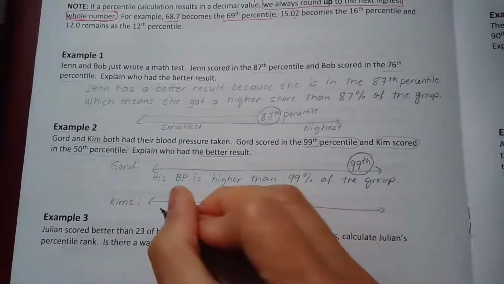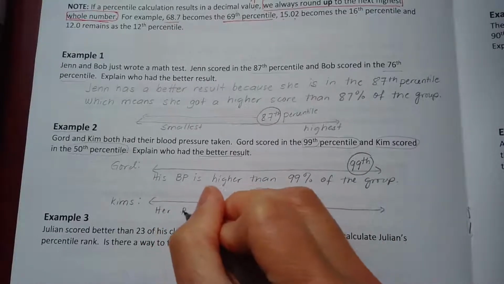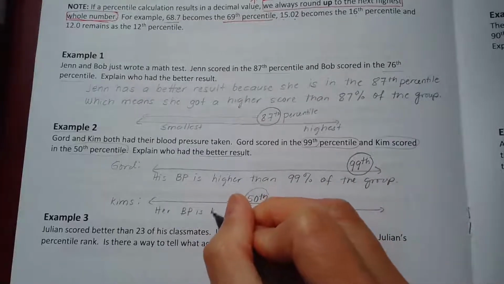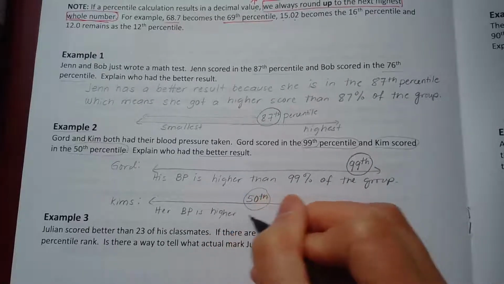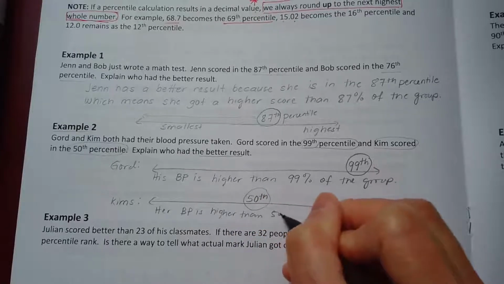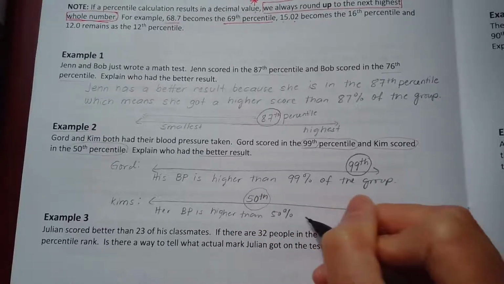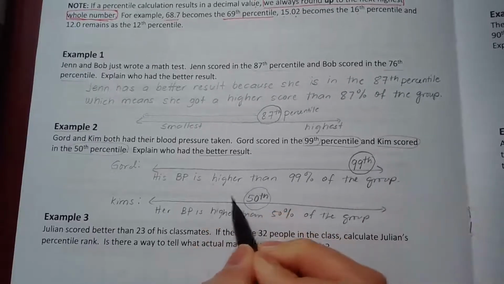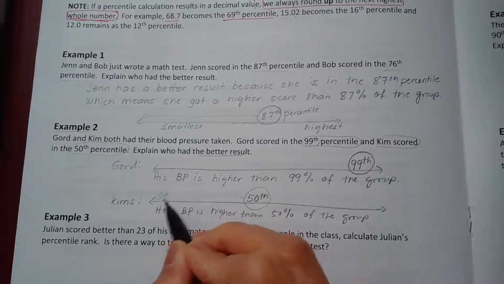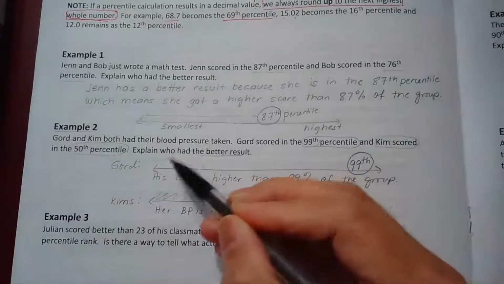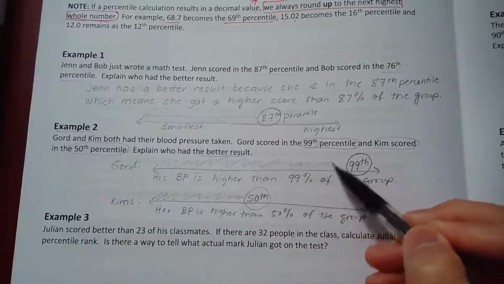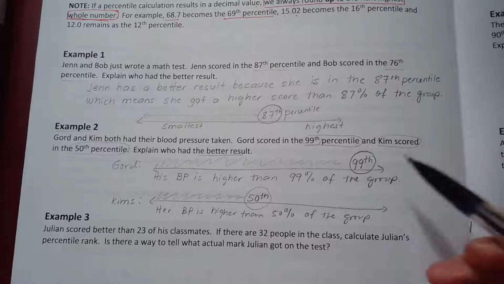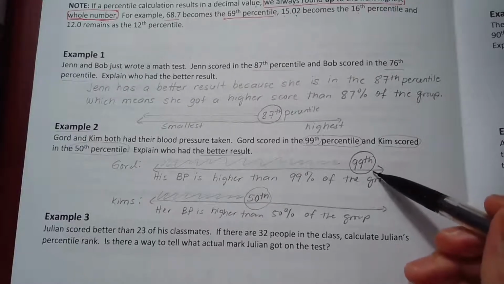So that means her blood pressure is higher than 50% of the whole group. So this is the 50% of the group, and then this is the 99% of the group. Now you're probably thinking, oh, Gord's is better because he got the highest.